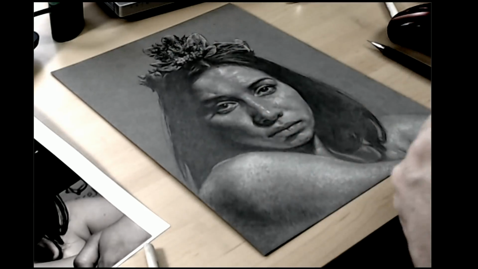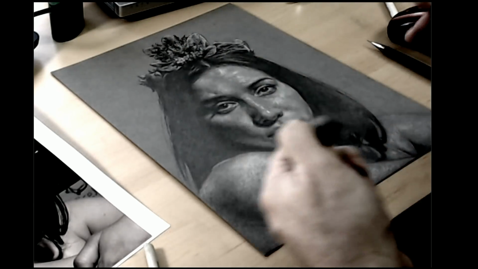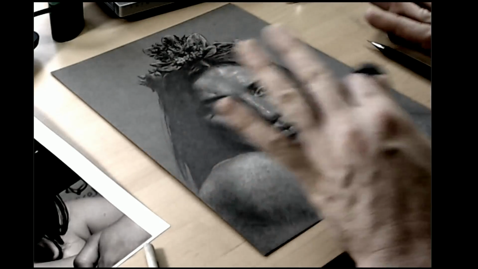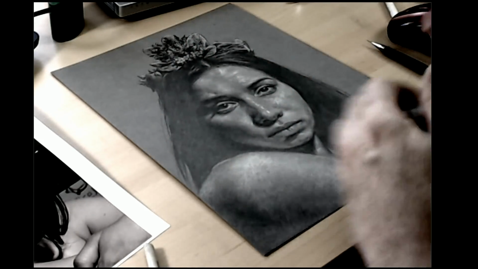I was going to put some highlights in the hair, but I don't think I have to. I think I can pretty much get away with not doing that.